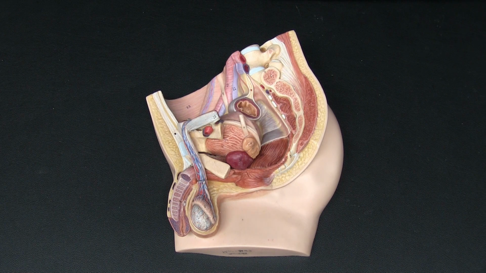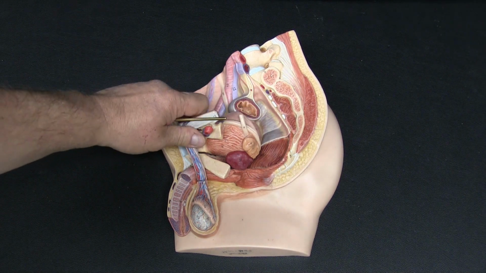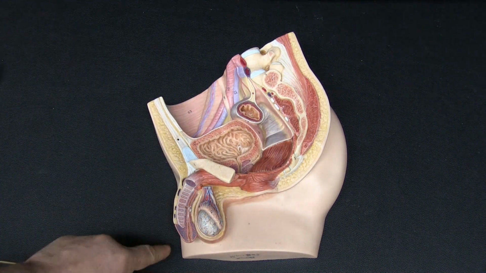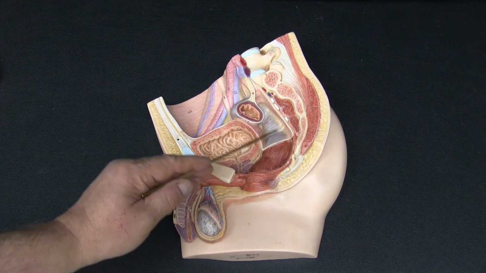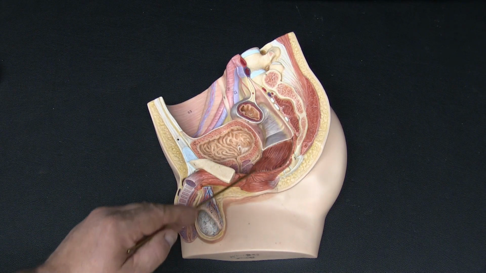We'll now take a look at a similar set of structures in a male pelvic model. So you can see it's a little bit different here. We'll take this part off for the moment and return to it in just a bit, so it looks a little bit more like the model we just saw. But once again, we can see the sacrum here very posteriorly. We have the sigmoid colon becoming the rectum and emptying at the anus there.